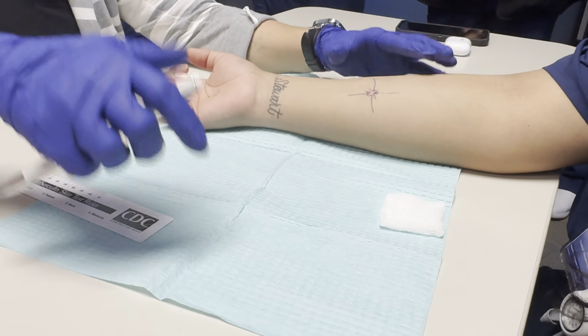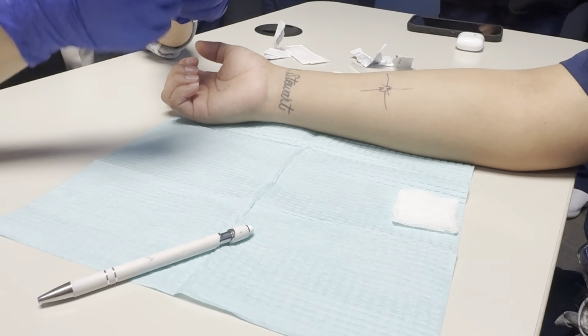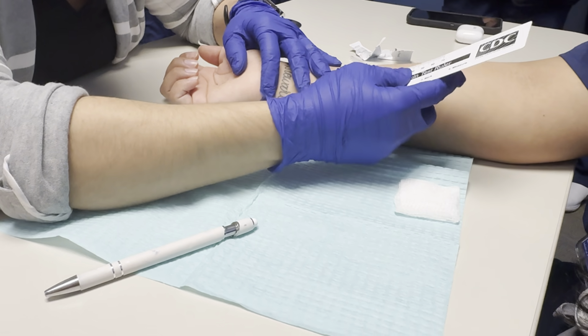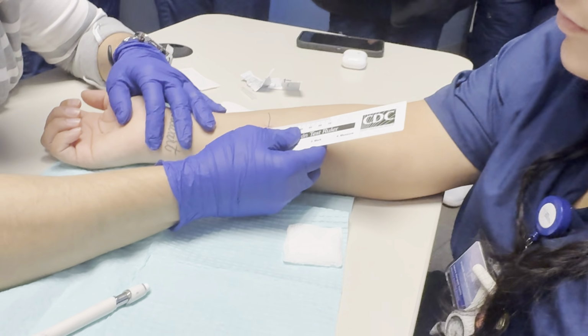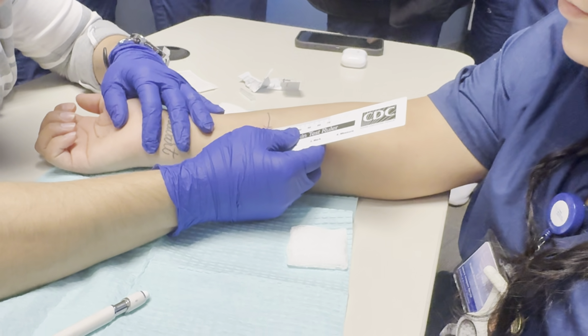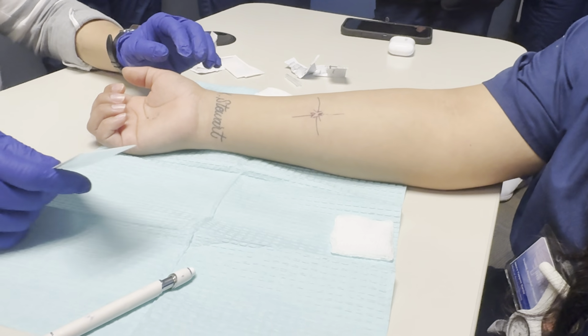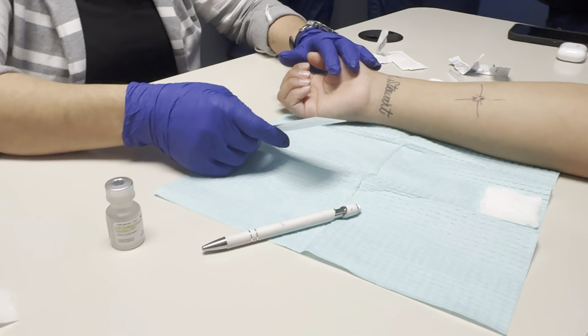Stop right here. Okay, so now what I'm going to do, and each time you use this, please make sure you get an alcohol wipe and clean it, okay? I'm just going to measure this from one arrow, 0 to my other arrow, and that's 5 mm. So what I'm going to go ahead and let the provider know, and we'll go from there, okay?